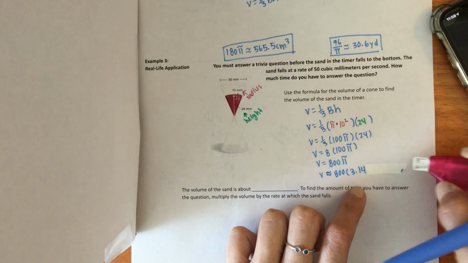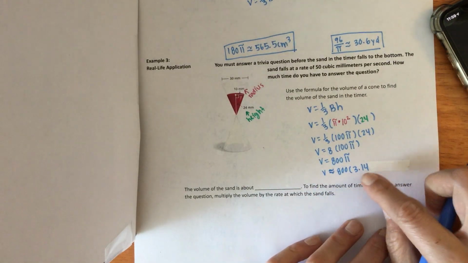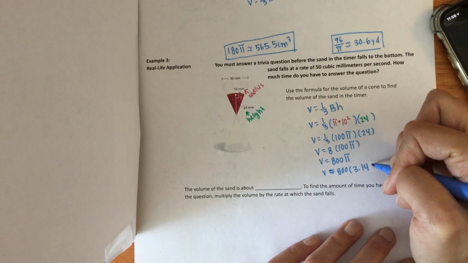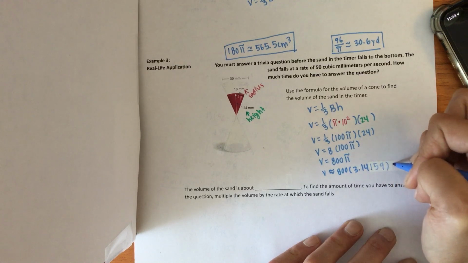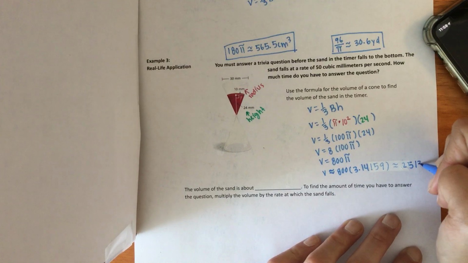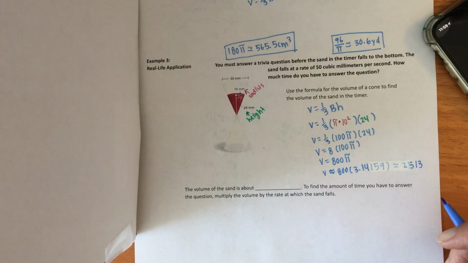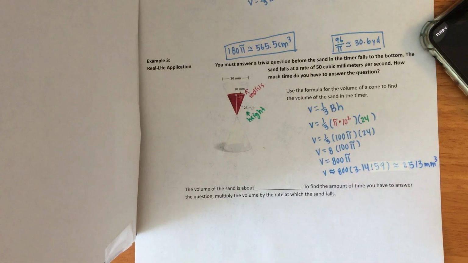Again, no big deal. I would not dock you if you did this, but just so it matches what's in your textbook. They actually multiplied by all of pi, but just to get the answer, I did 3.14159. That should be enough digits, and then you'll get the answer that they get. About 2,513 is the answer. The volume here, millimeters cubed. Okay, so millimeters cubed.